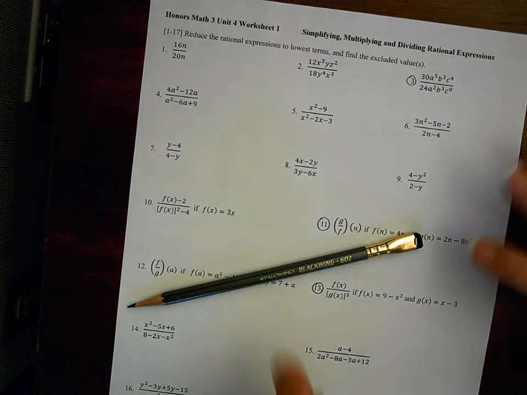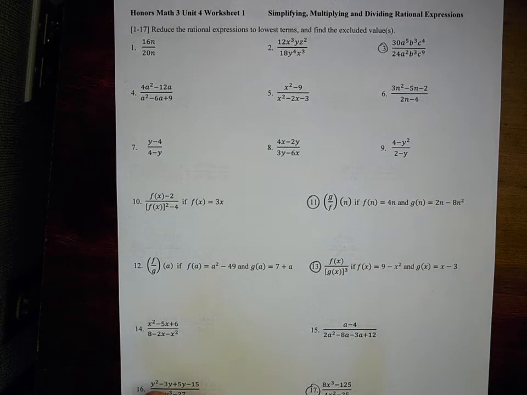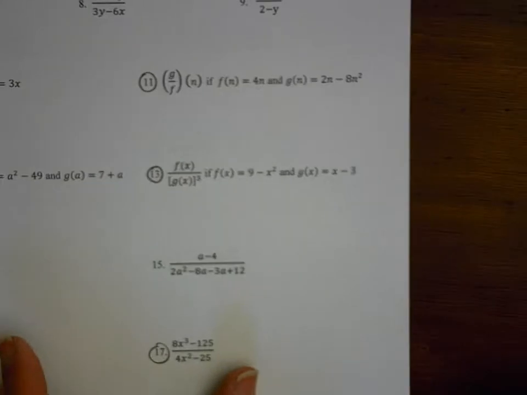Hey, this is homework help for Honors Math 3, Unit 4, Worksheet 1. So I'm going to start with question number 11.